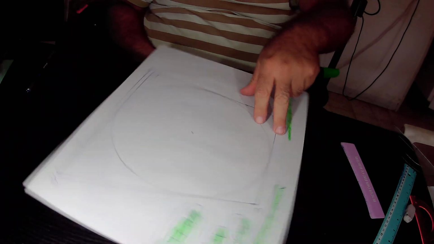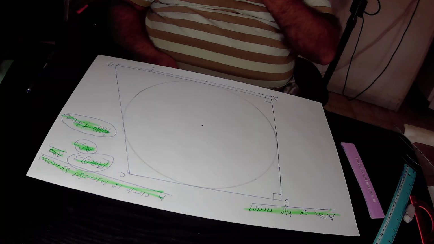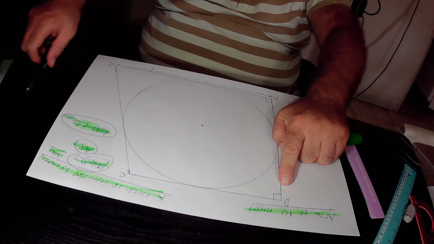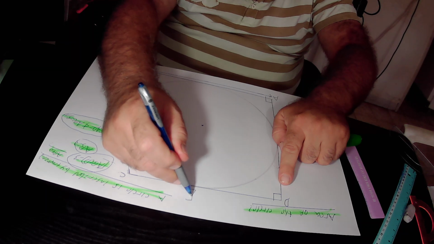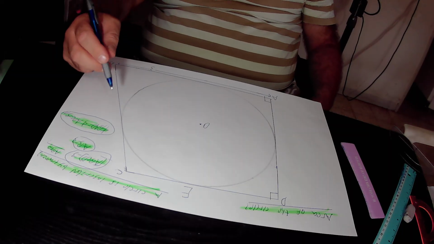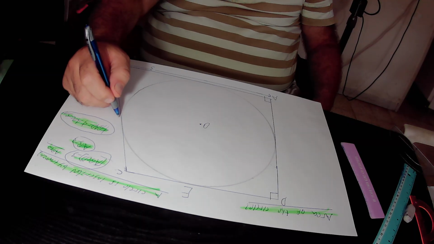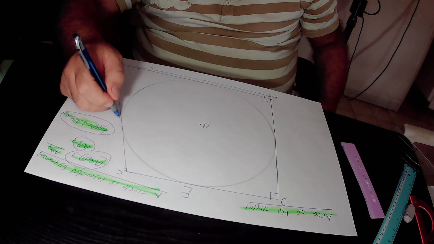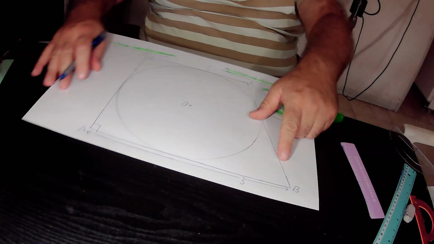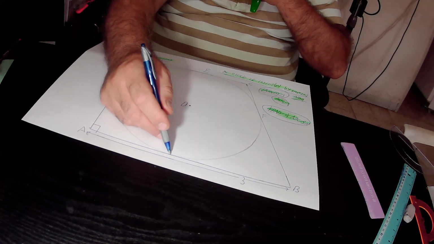So first of all, we define relevant points to this question with letters. We define the point of tangency of tangent DC with this circle. This point is point E. We define the center of this circle. This point is point O. We define the point of tangency of tangent CB with this circle. This point is point F. We define the point of tangency of tangent AB with this circle. This point is point G.